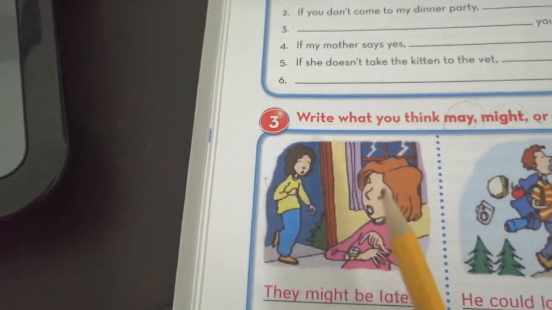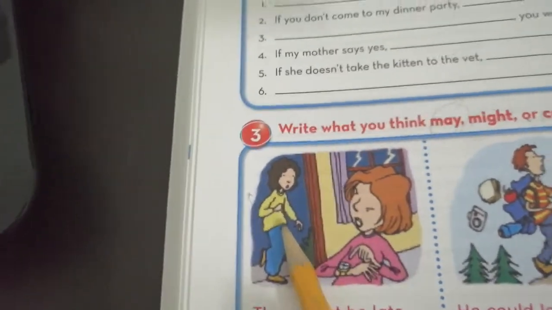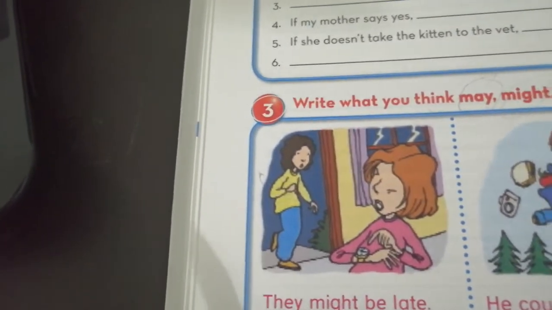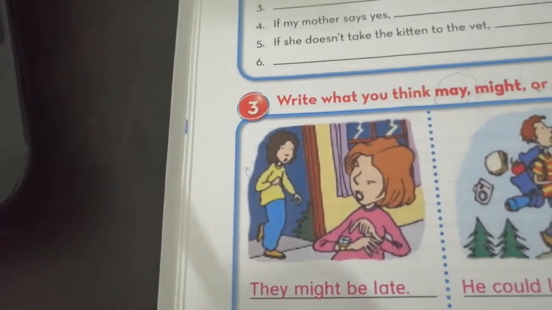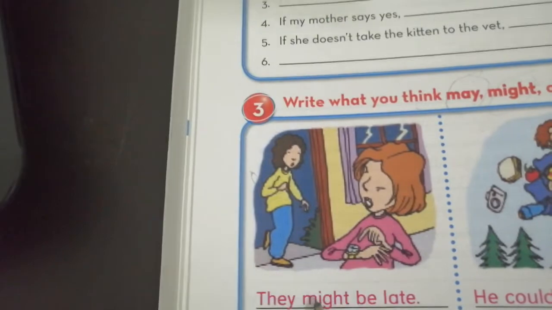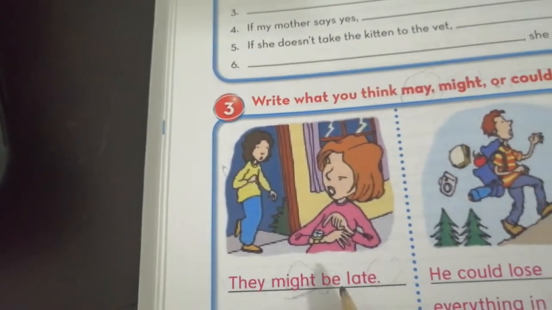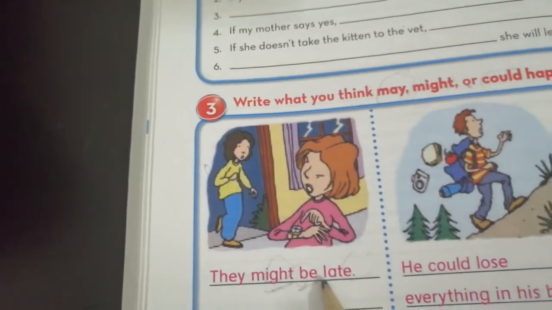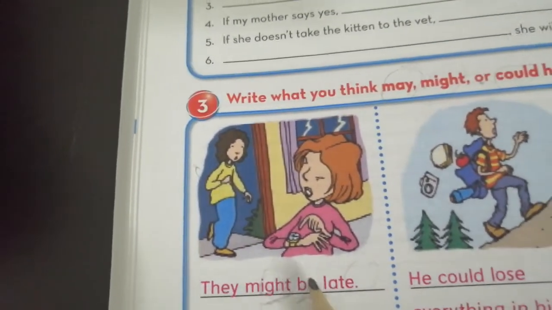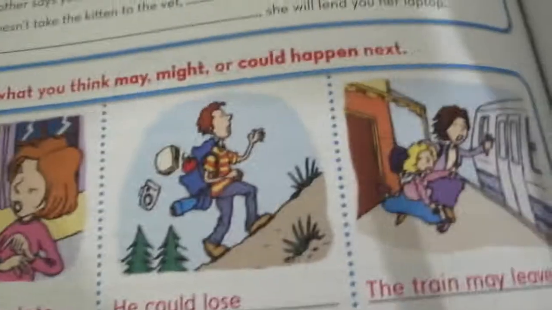And this girl she wants to go out. بدها تروح برا. شو بتحكي لها؟ They might be late. يعني هم يمكن اتأخروا. Might be late. Might يعني يمكن, be هم late اتأخروا. They might be late.